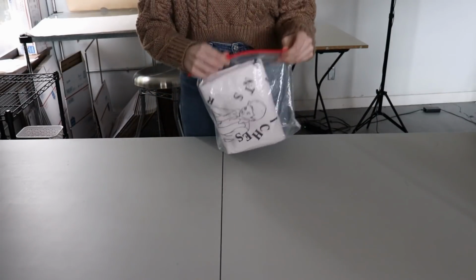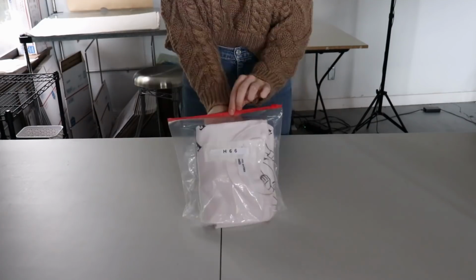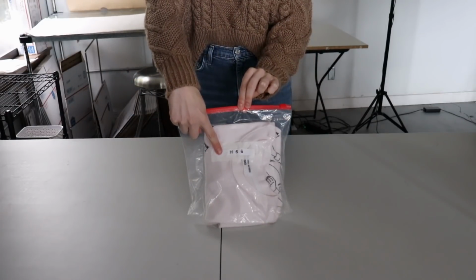The inventory numbers that I use are A1 through A99, B1 through B99, etc. And I think I'm all the way up to tier U at this point. And so when we put that item in the bag with the corresponding number, we put that number within our inventory spreadsheet as well. This tells us where we can find the item when that item does sell.